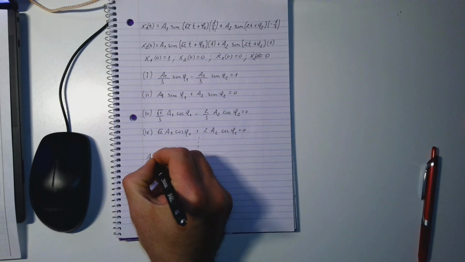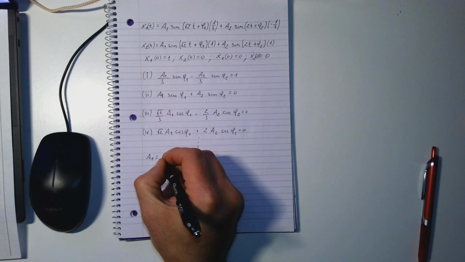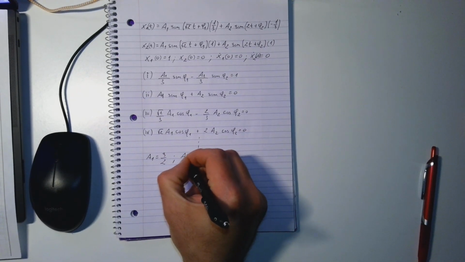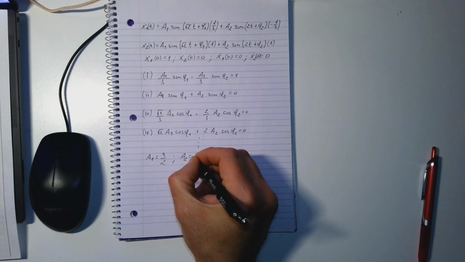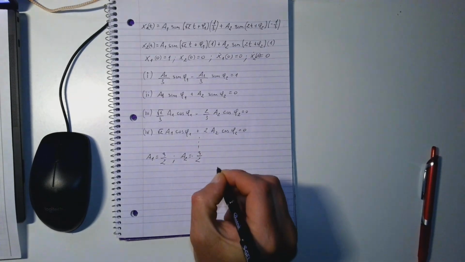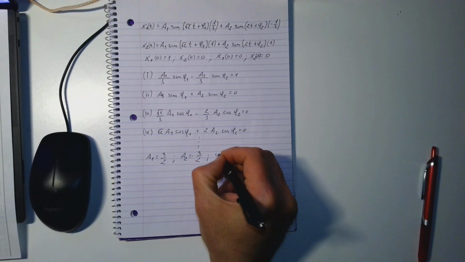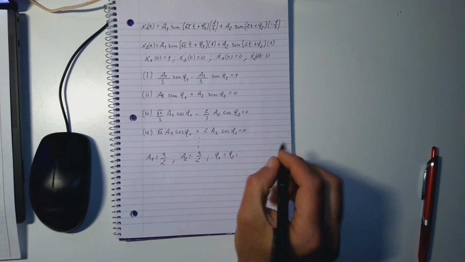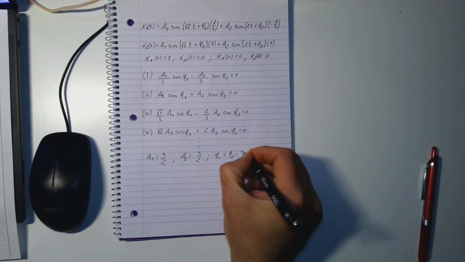We'll have that a1 is equal to 3 over 2, then a2 is equal to negative 3 over 2, and phi1 and phi2 are both equal to pi over 2.